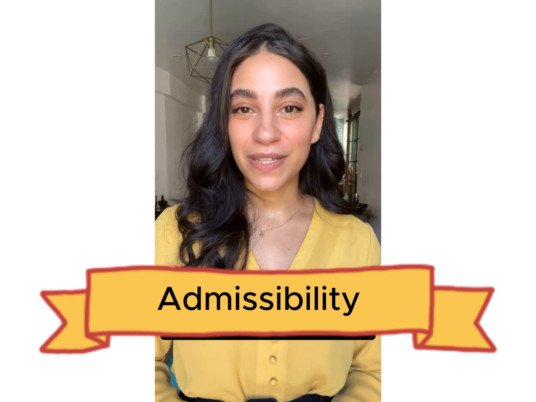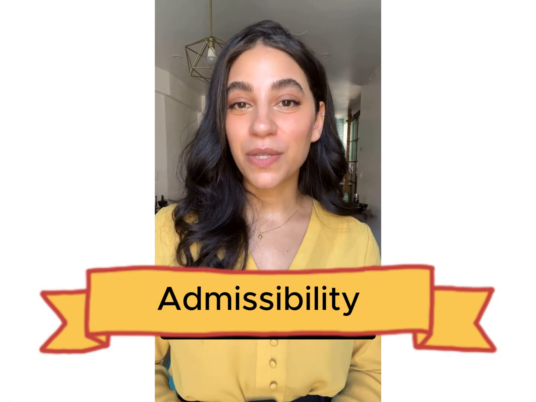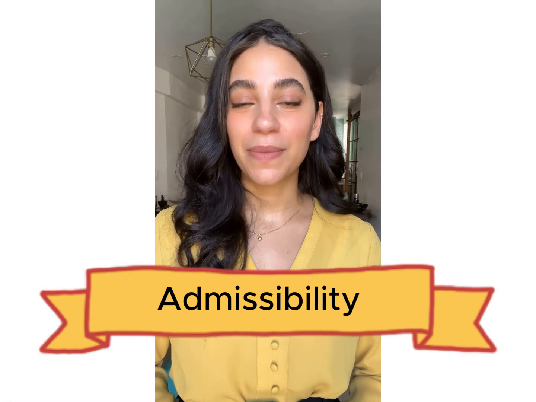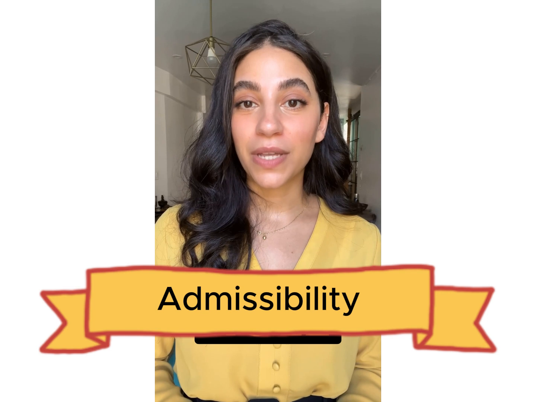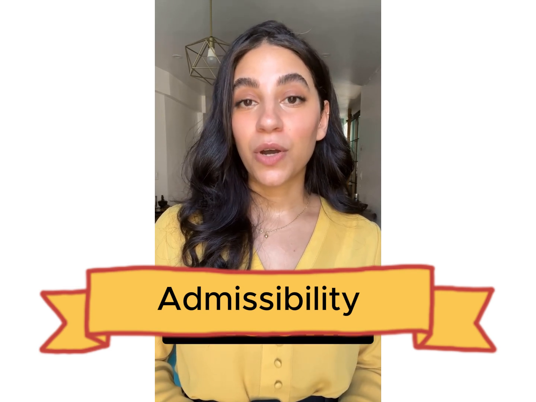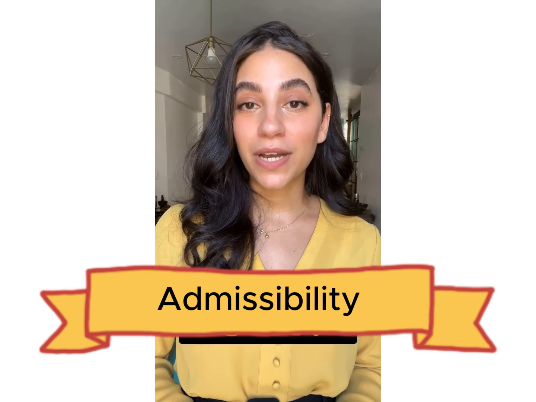Legality: was it obtained lawfully? Evidence gathered in violation of someone's rights, like an illegal search, may be excluded. Judges play a critical role here, acting as gatekeepers to ensure only admissible evidence reaches the jury.